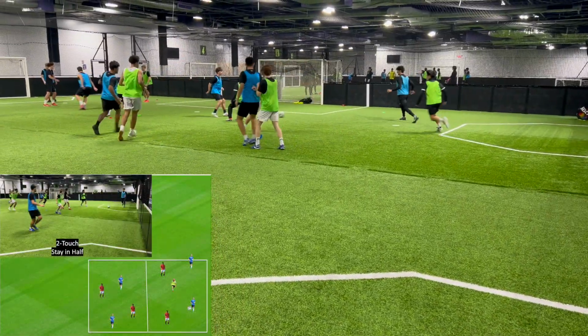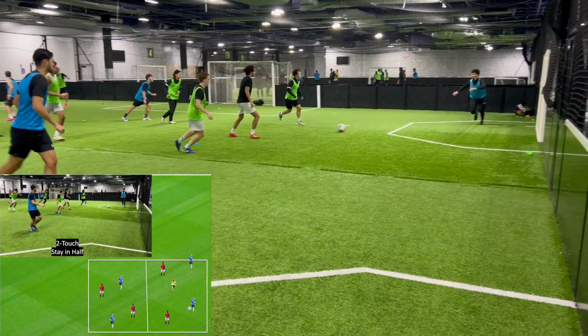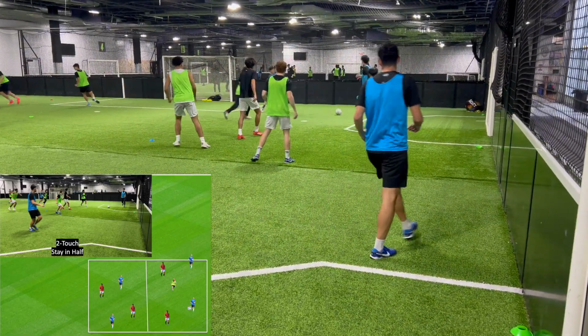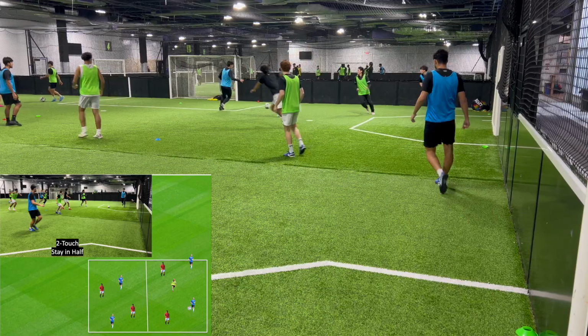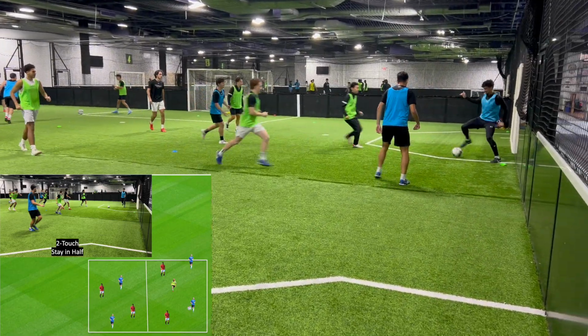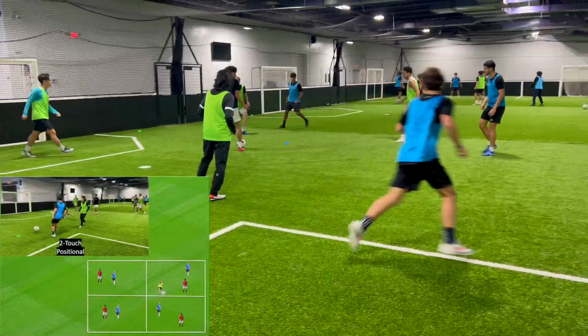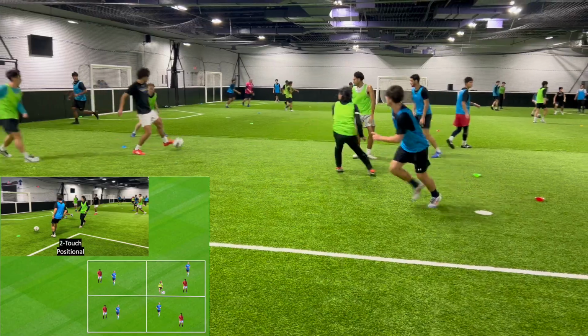So I'm going to walk you through right now a 5-step training session that we did the other day. Right here, very simple, 2-touch, 2 players, it's 2v2 plus 1 in half the field. Can't cross to the other half. Now it becomes more positional.